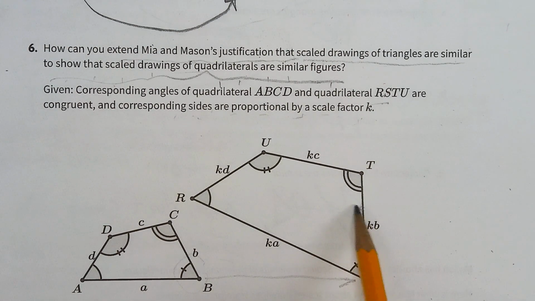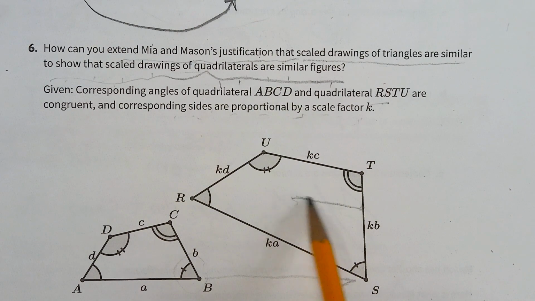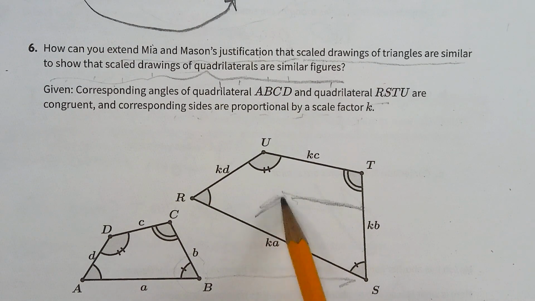And I'm not doing this with patty paper because by now we're supposed to be able to do this in our heads.